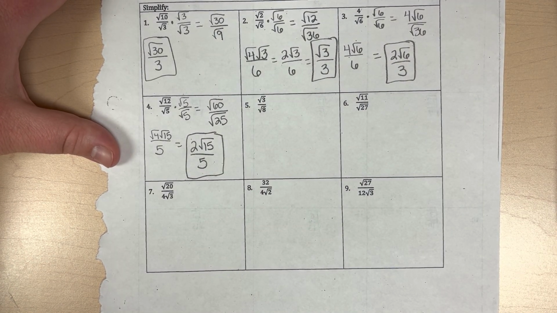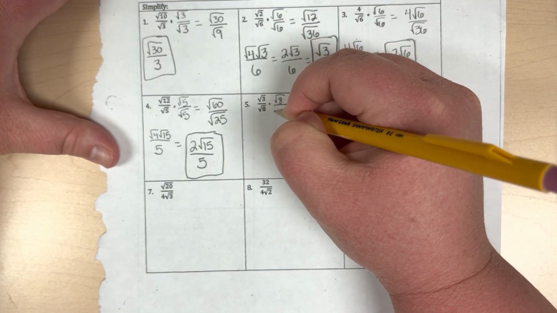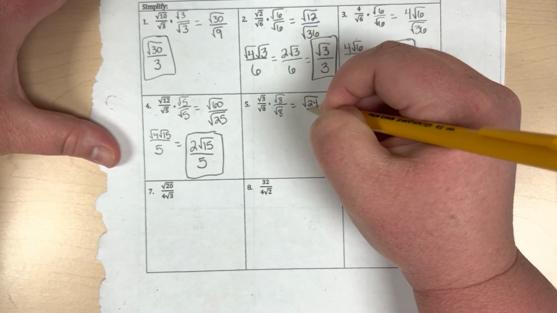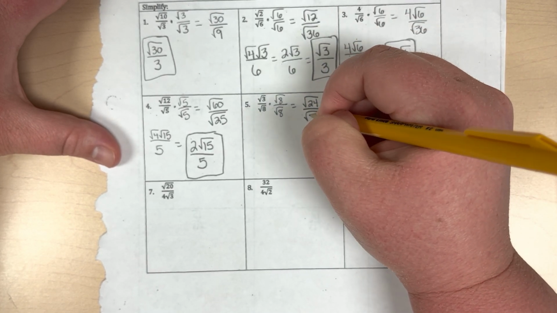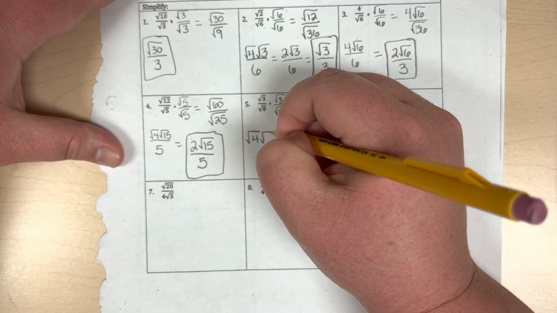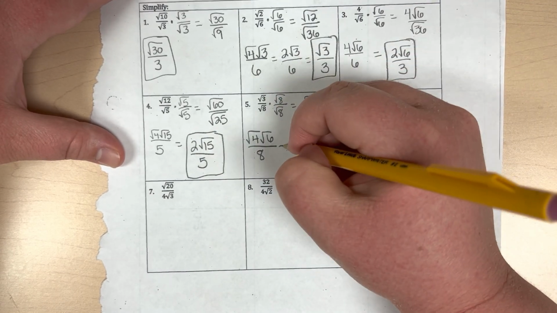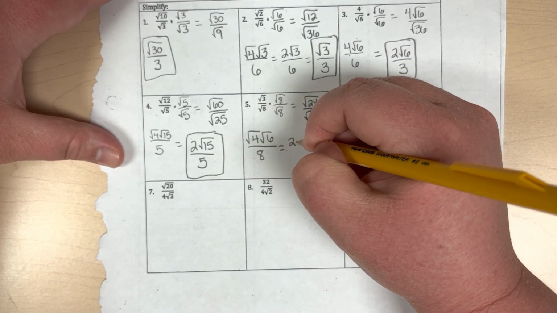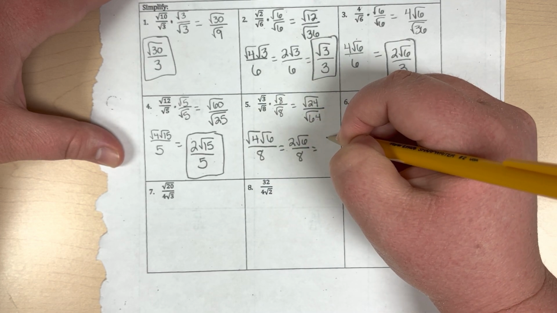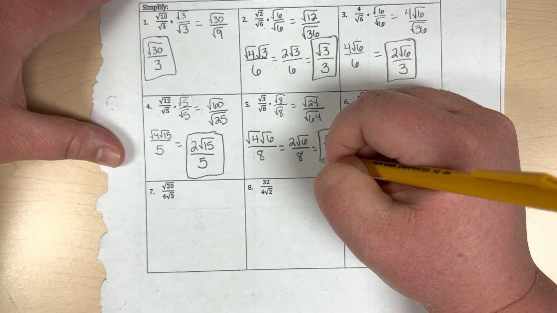Okay, number 5. 3 and 8 are not perfect squares, so multiply the top and the bottom by radical 8. 8 times 3 is 24, so we'll have radical 24 on top, and then we're going to have radical 64 on the bottom. I know that 4 goes into 24, so it's going to be radical 4, radical 6 on top, and the square root of 64 is 8. Then we get 2 from square root 4, radical 6 over 8, which simplifies to 1 radical 6, or just radical 6, over 4.